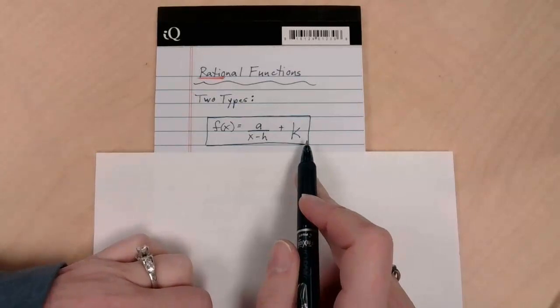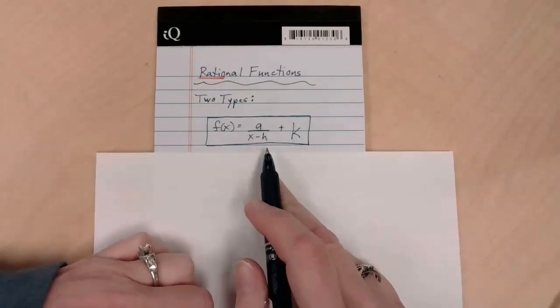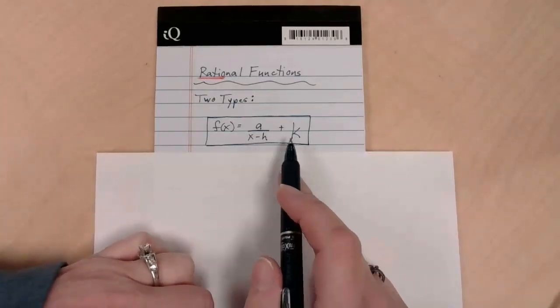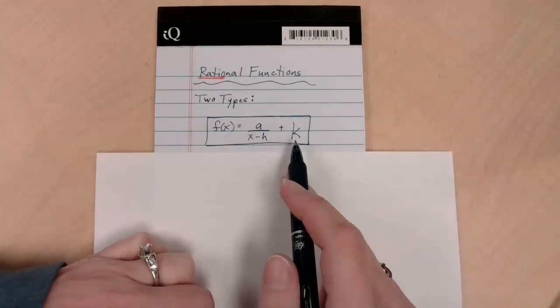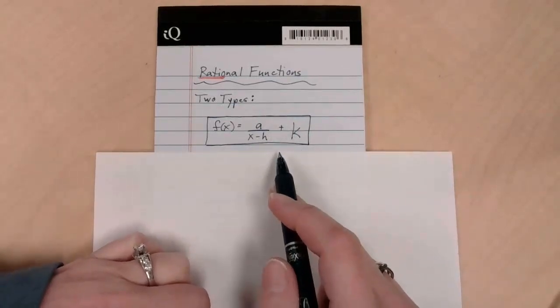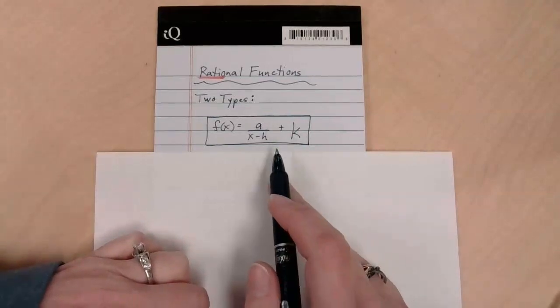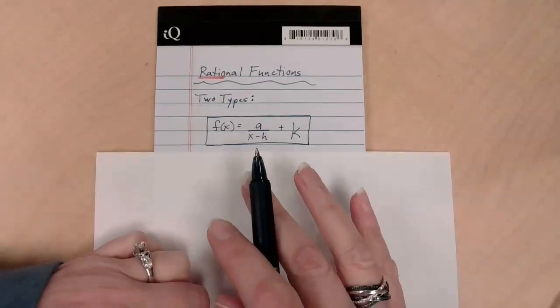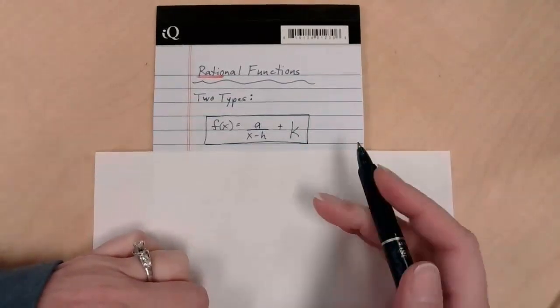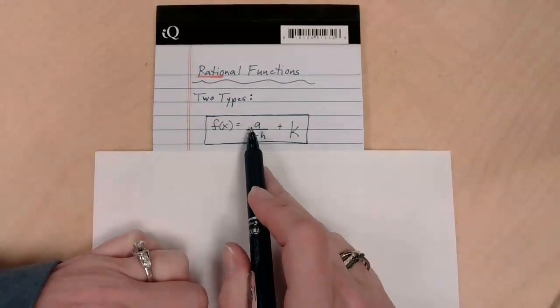Ladies and gents, I'm hoping you've got some sort of thing going on in your brain with like, ooh, h, k, I've seen those before, a, I've seen those before. You have. If you've done anything with transformations of graphs, you have seen these same letters. And the patterns still exist. They do the same thing. a controls stretches and compressions and reflections.